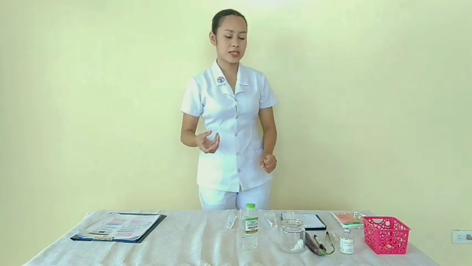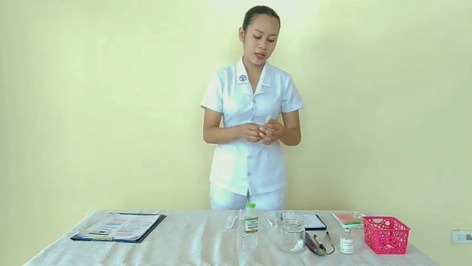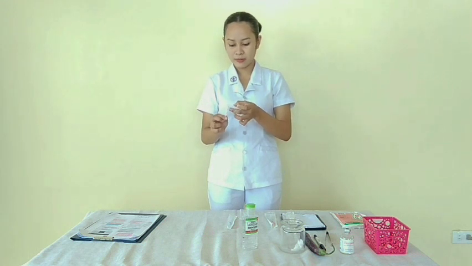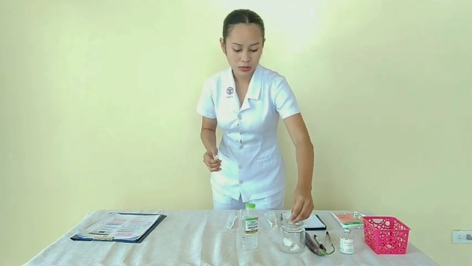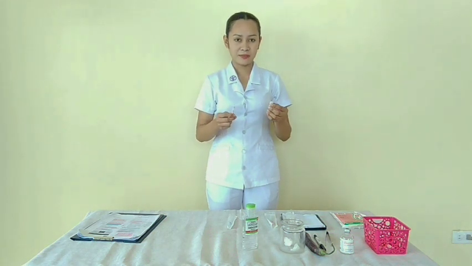And now take the ampule and flick the upper part of the ampule several times. And now place a piece of cotton ball soaked in alcohol, 70% alcohol, between your thumb and forefinger and wipe the ampule neck.